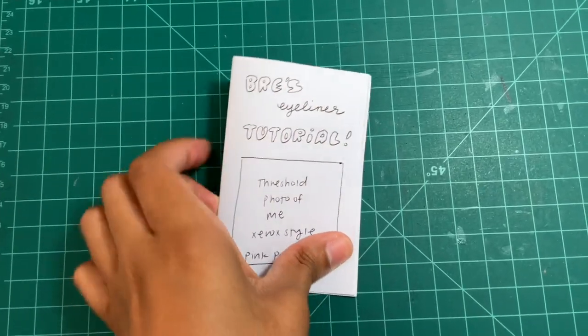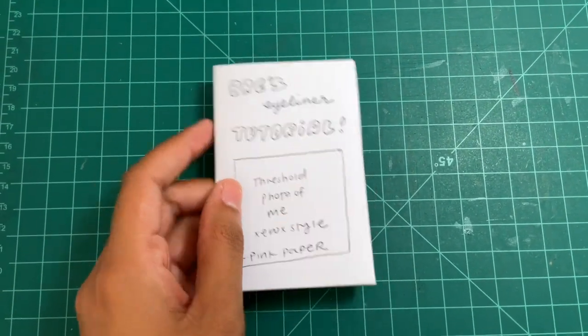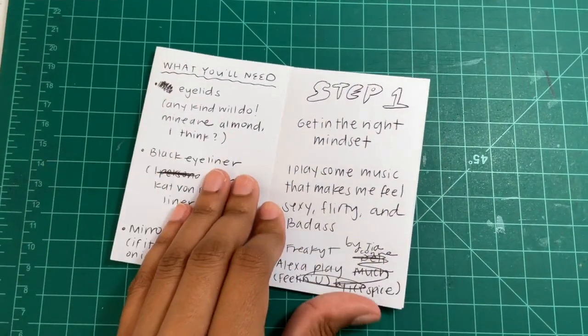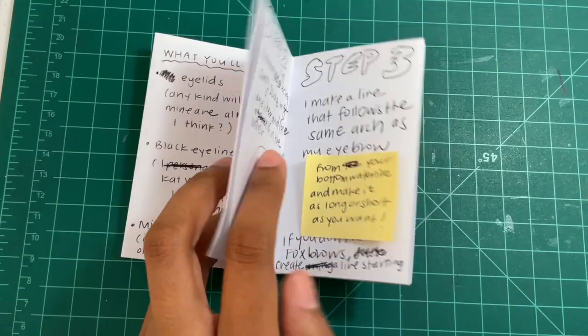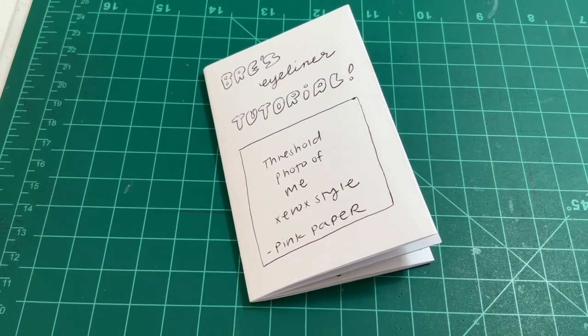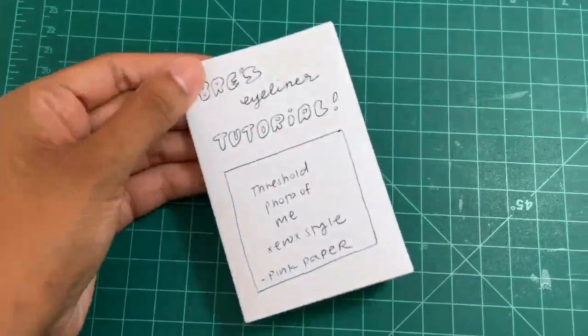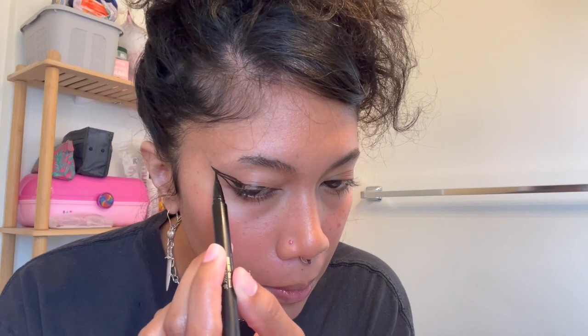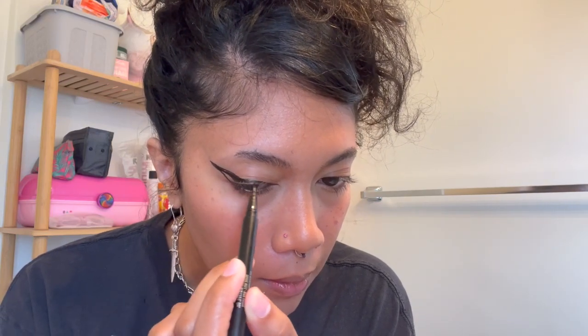So before I start on any zine, I always make a blueprint or a draft zine, and I basically plan out what I want each page to include, and I let this draft be pretty crappy and messy, and then when I'm ready to make the final zine, it will be much more organized. While drafting this, I was thinking about how difficult it was for me to do my eyeliner when I first started wearing makeup. And if you know me, you know I love cat eyeliner and I wear it often, so it's very easy for me to do it now.